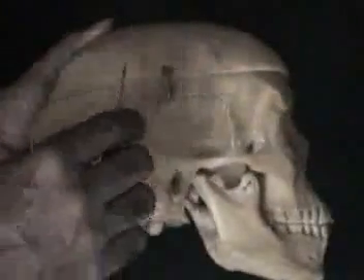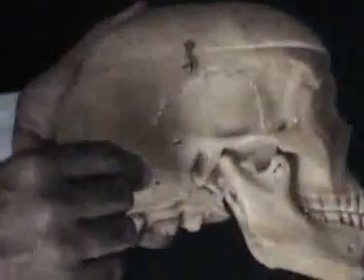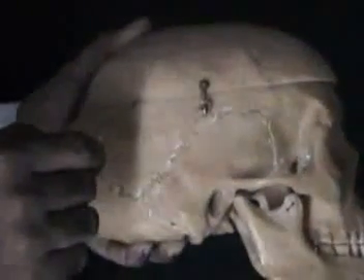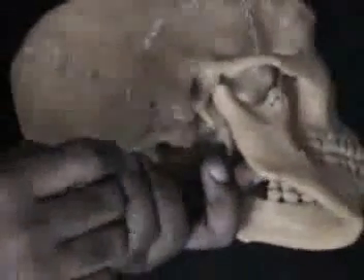Temporal bones are paired and found at the sides of the cranium below the parietal. The temporal bone has the following distinct parts: a squamous temporal part, a petromastoid part, which is divided into a petrous temporal and a mastoid part.